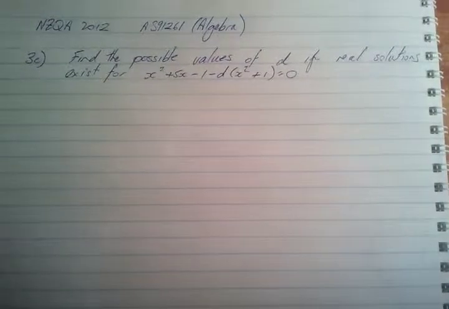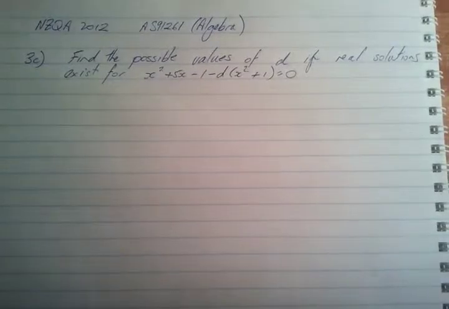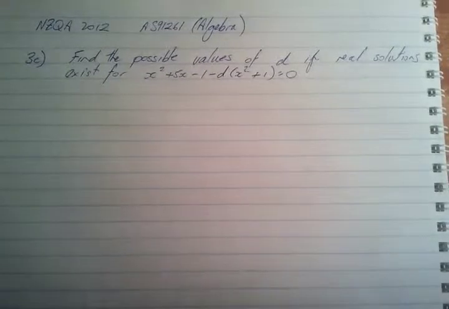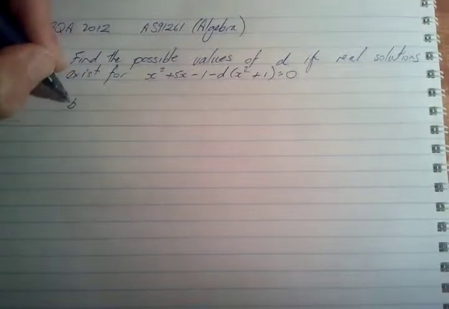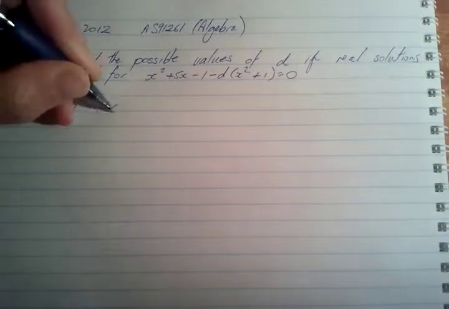This question is the final one in the algebra paper, the NZQA paper from 2012, and it asks us to find the possible values of D if real solutions exist for this equation. So we're thinking if real solutions, as soon as it mentions this, we're talking about the discriminant. So we want b squared minus 4ac.